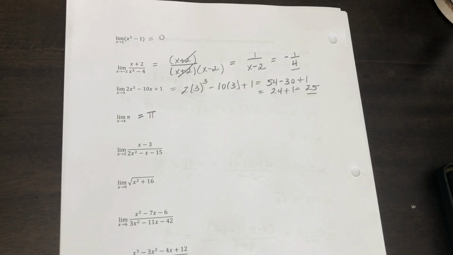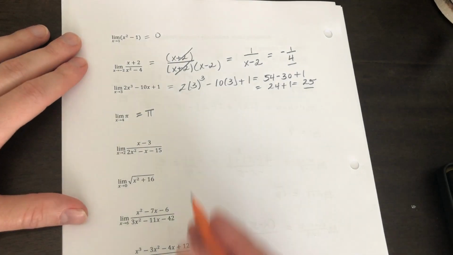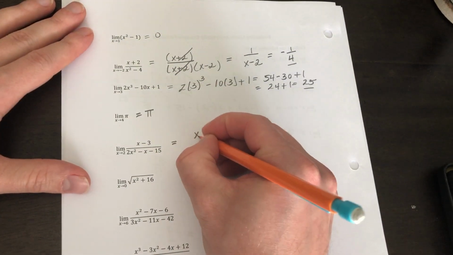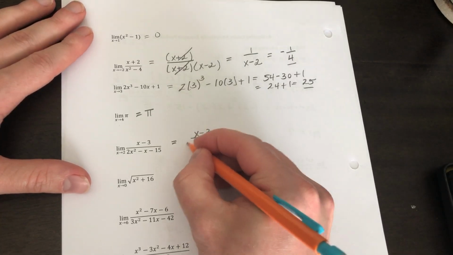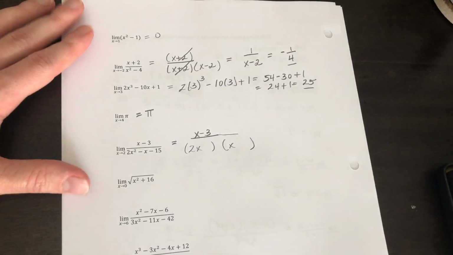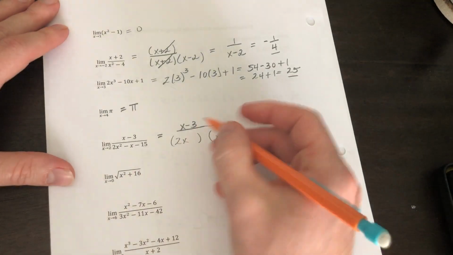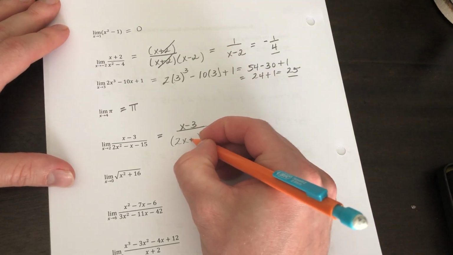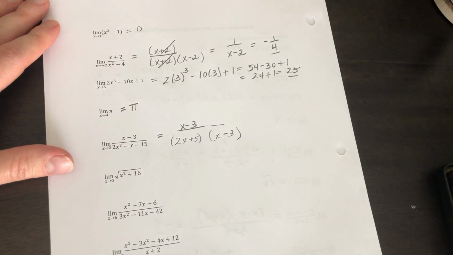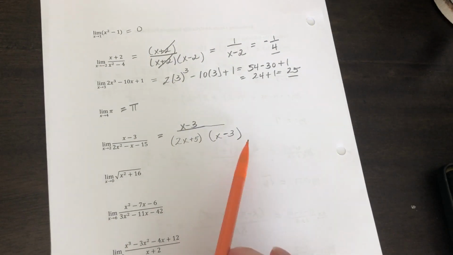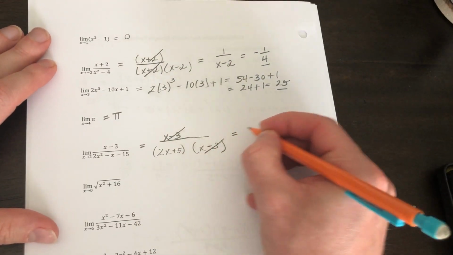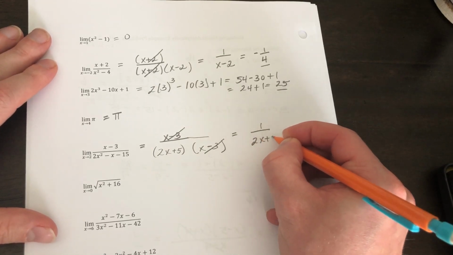This one we're probably going to factor, so let's go ahead and try to factor this. I think the bottom factors right. Let's see if we can factor it. So 2x and x. Factors of 15 are 3 and 5. So minus 3 and plus 5. Like that. If you want to do PSF out to the side, that's fine with me. 2x squared minus 6x plus 5x minus 15. Yeah, that works. So your x minus 3's will end up canceling, and you get 1 over 2x plus 5.